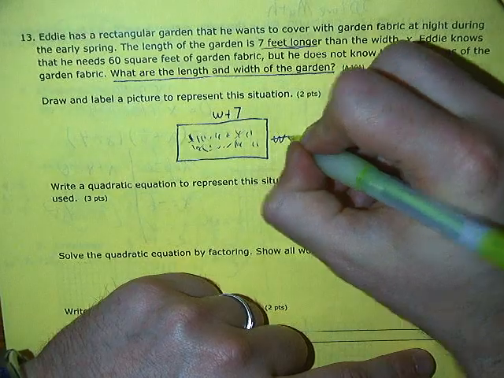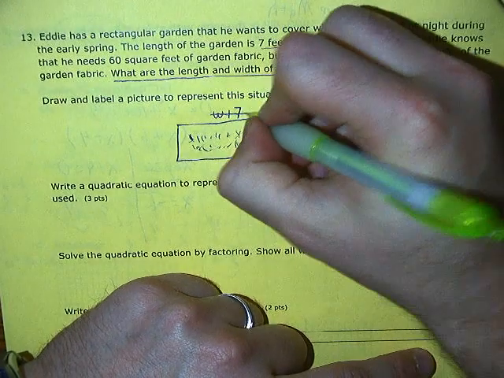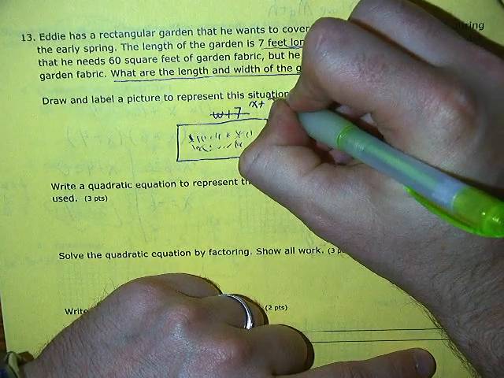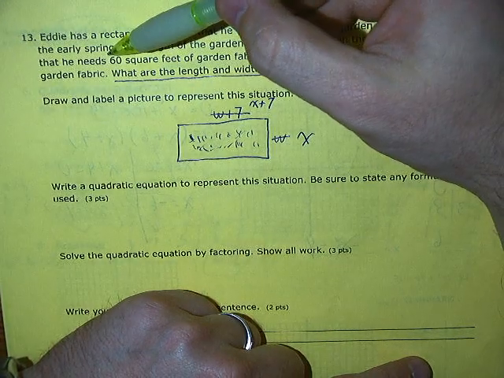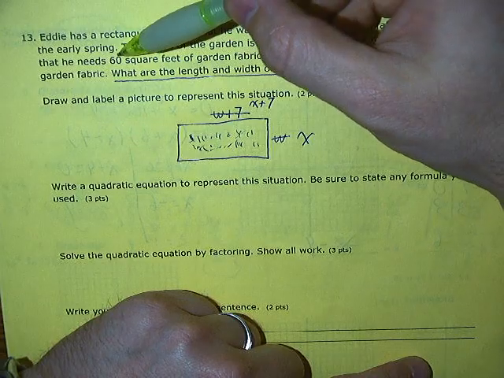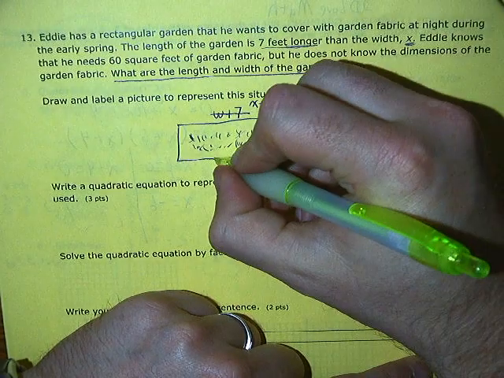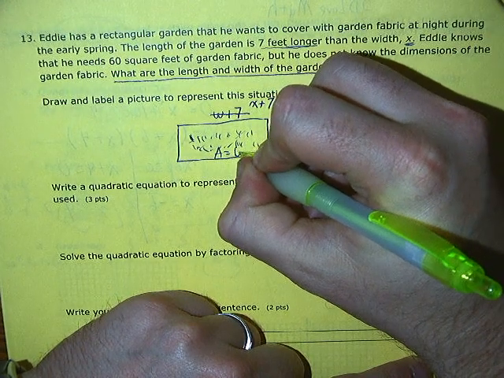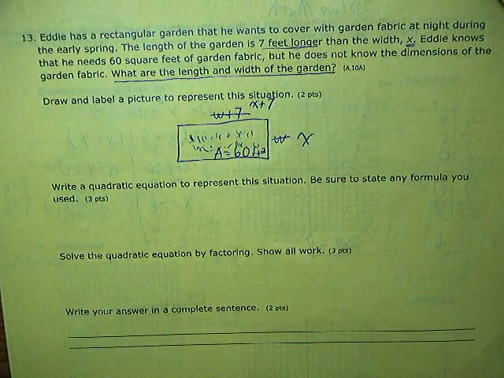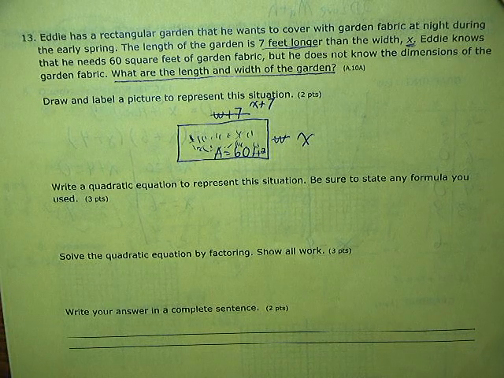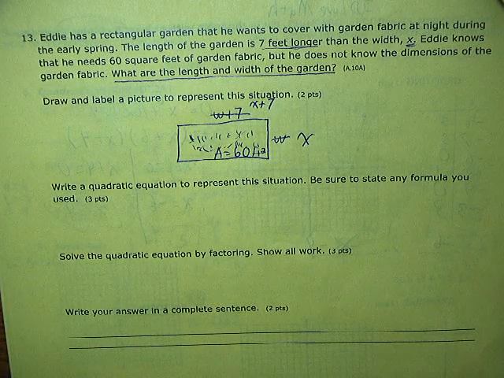No. This is instead supposed to be an X, and this is supposed to be an X plus 7. Eddie knows that the garden needs 60 square feet to cover it. So my area is 60 square feet. So, there's my picture.